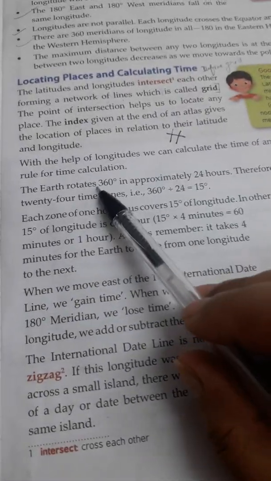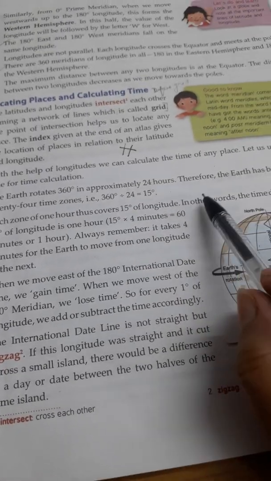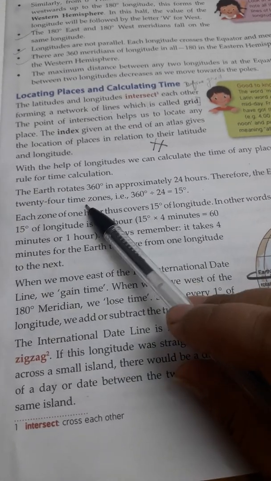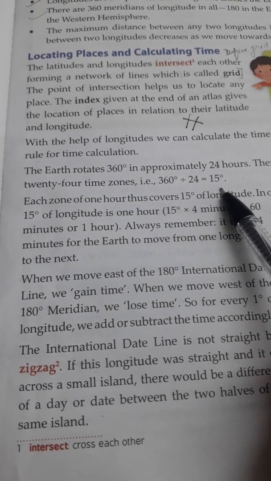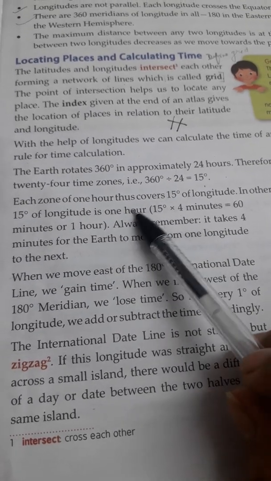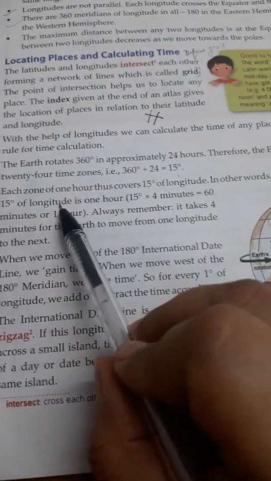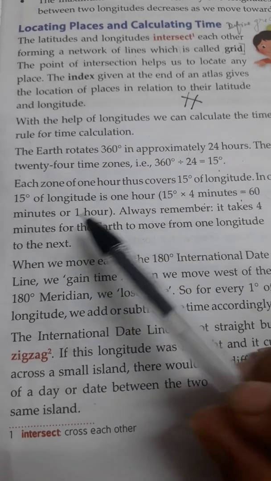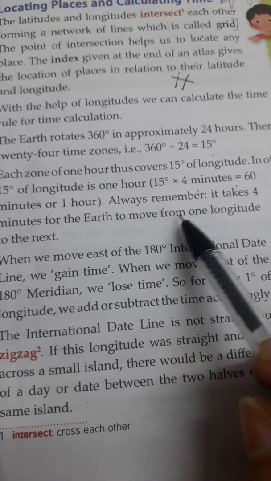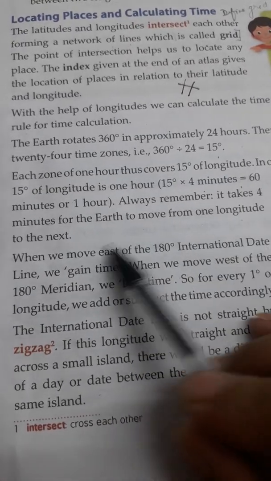Let us understand. The earth rotates 360 degrees in 24 hours. Therefore, the earth has 24 time zones. So, this 360 is divided by 24 and then we get 15 degrees, and that 15 degrees, each zone, is 1 hour. Thus 15 degrees of longitude is 1 hour. In other words, the difference between each 15 degrees of longitude is 1 hour, and 15 degrees into 4 minutes is equal to 60 minutes or 1 hour. Always remember, it takes 4 minutes for the earth to move from one longitude to the next.